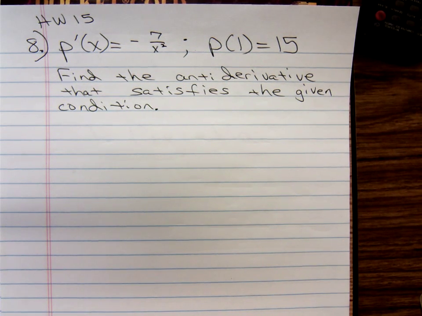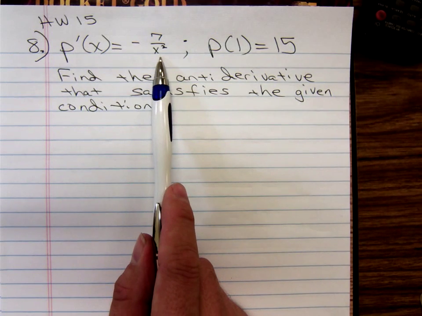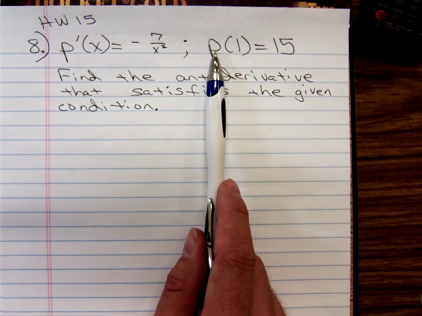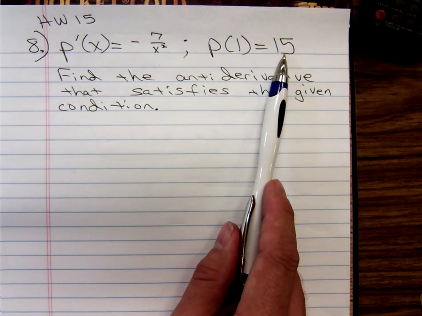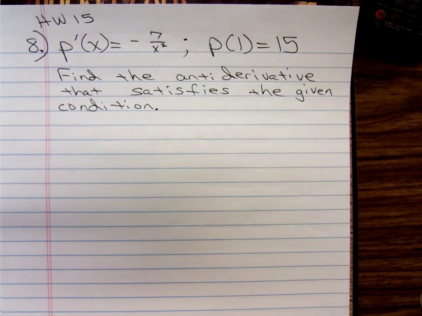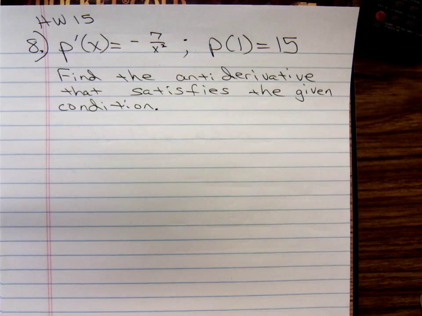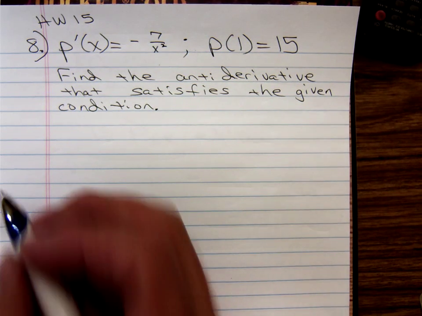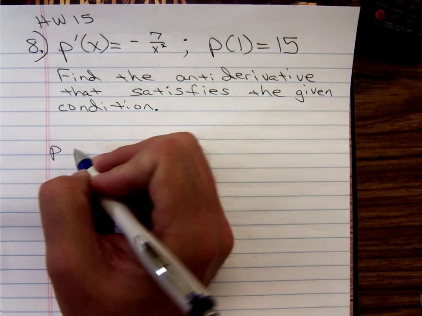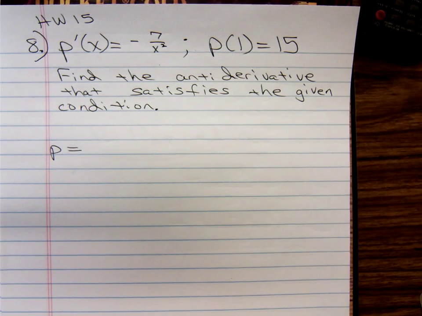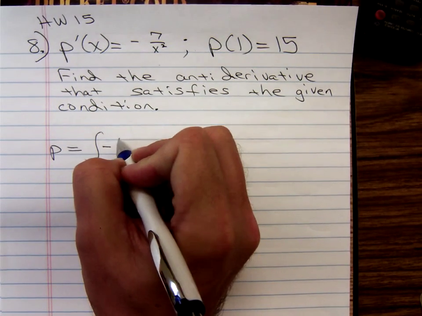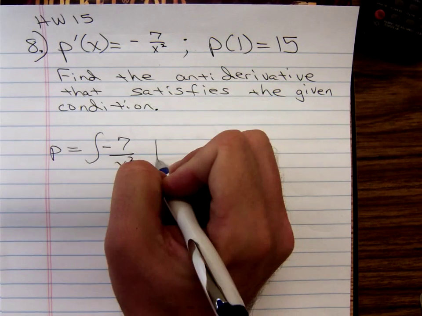They gave us the derivative. P prime is equal to negative 7 over x squared. They told us that when we plug 1 into the original function p, the function value is 15. Find the antiderivative that satisfies the given condition. Well, we're trying to find p. So p is equal to the original function p. What did we differentiate to get a negative 7 over x squared? So we want to anti-differentiate negative 7 over x squared in terms of x.